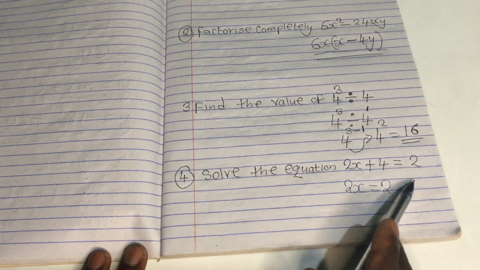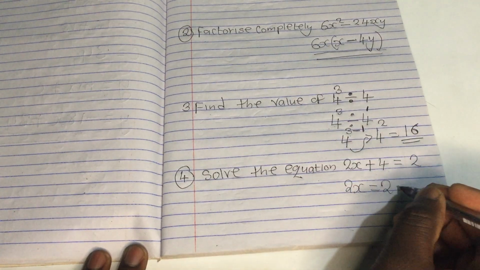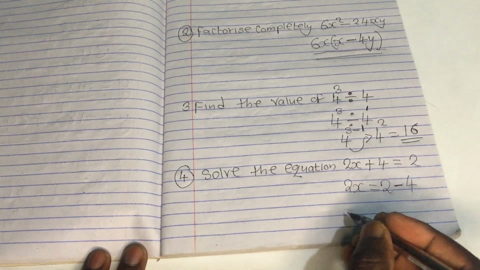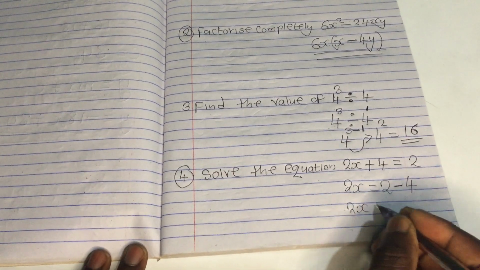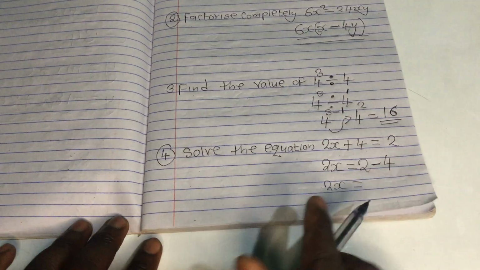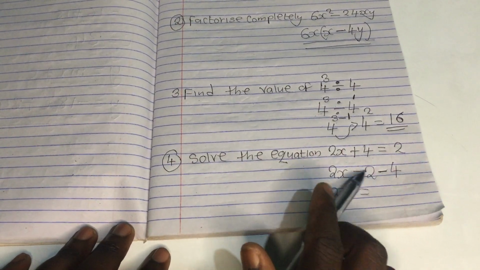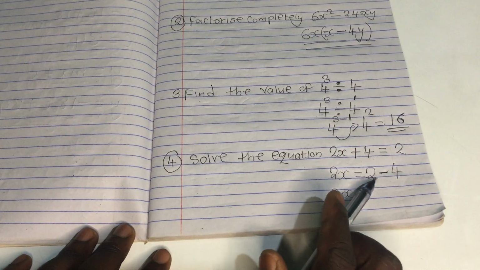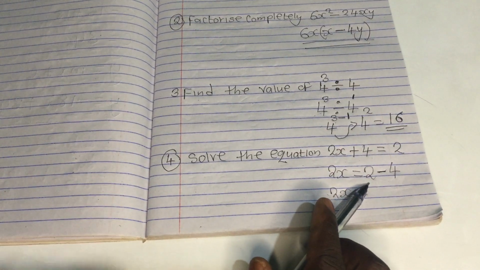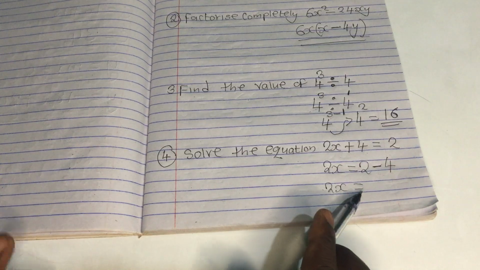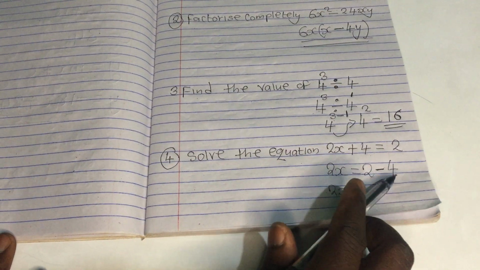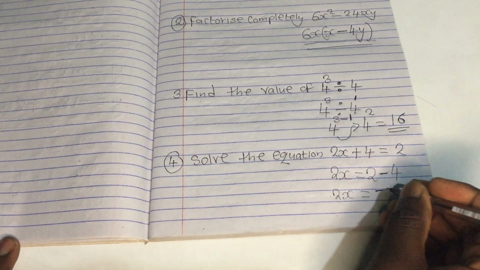Once it crosses the equal sign, it becomes a negative. So 2x is equal to 2 remove 4. Always, once you are subtracting from a small number, your answer needs to have a negative. So 2 remove 4 is negative 2.